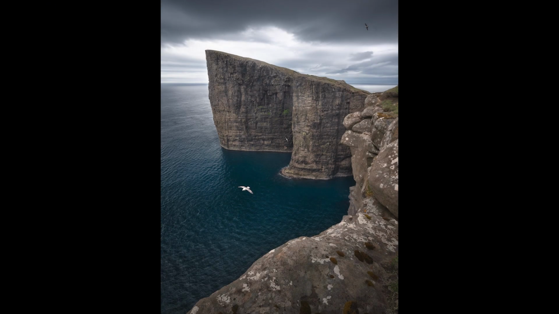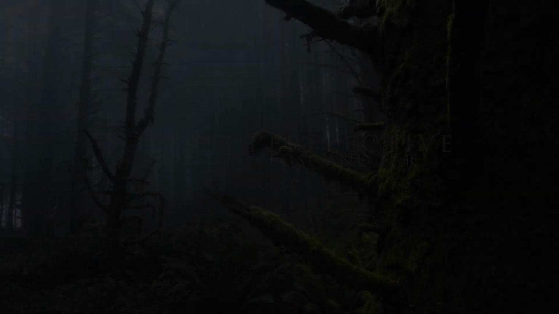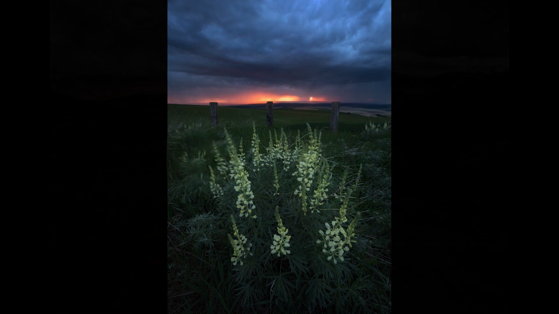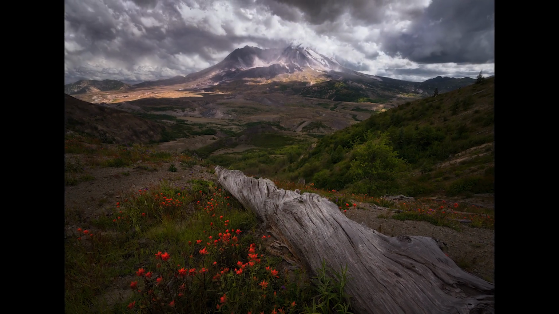The first and most obvious way to create depth in an image is to get stuff close to the camera. So if you get really close to a foreground object, maybe it's a tree, maybe it's rocks in the foreground, the sense of depth is going to be amplified because you have things close to the camera and far away.